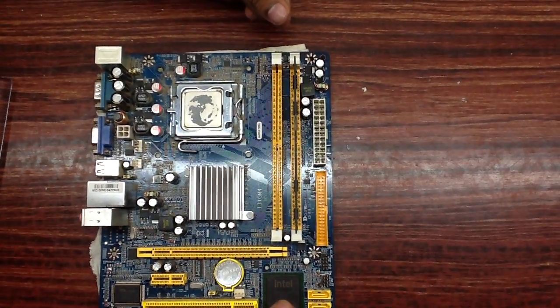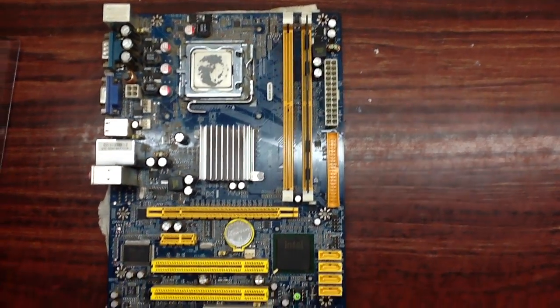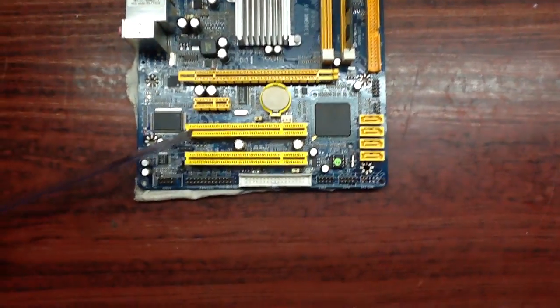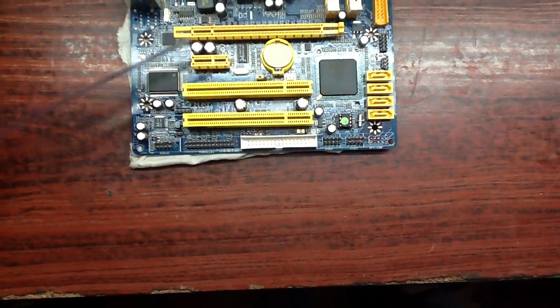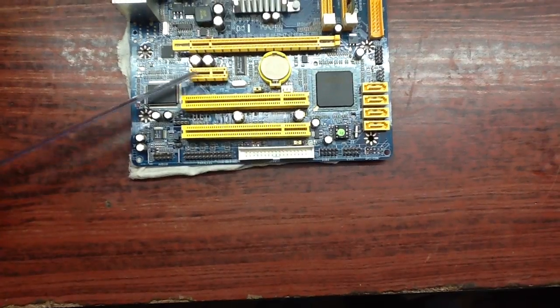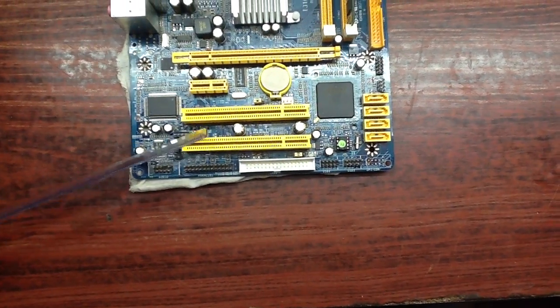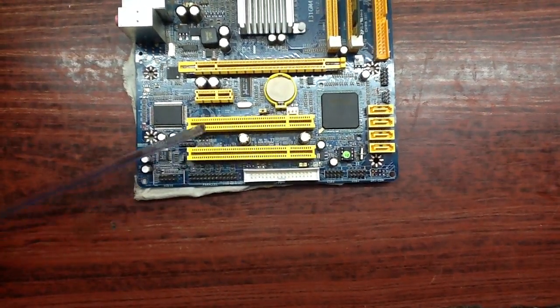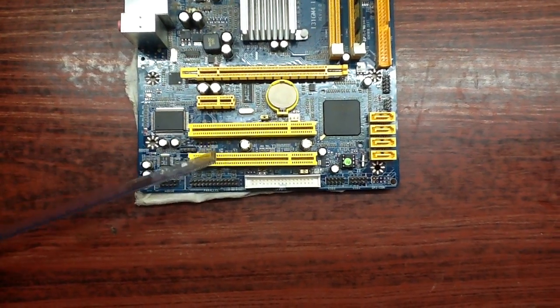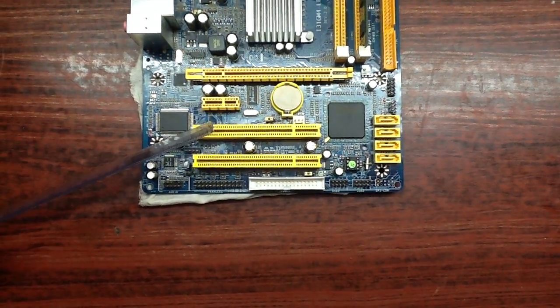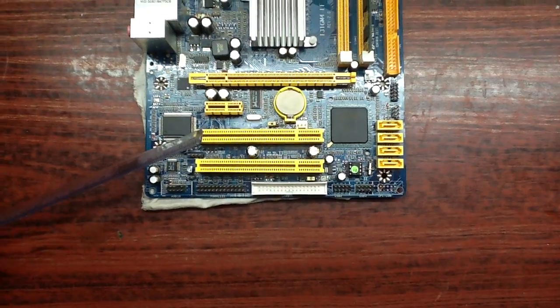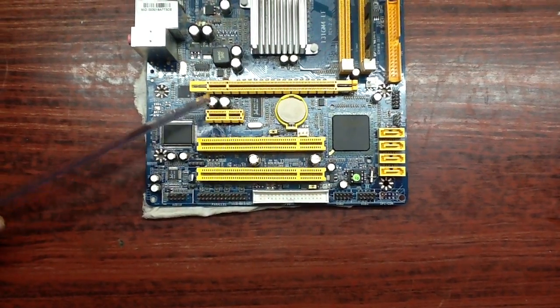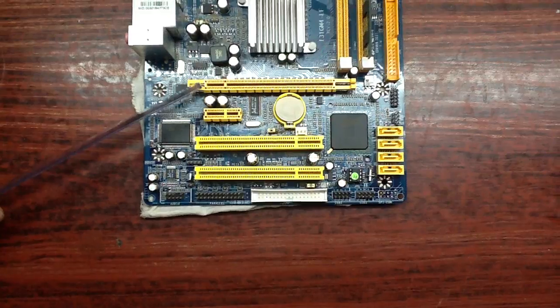The next component is the PCI slots, peripheral component interconnection slots. At present we have 4 PCI slots: PCI slot 1, 2, 3, 4. These slots are used for connections of graphics card, video card and audio cards.